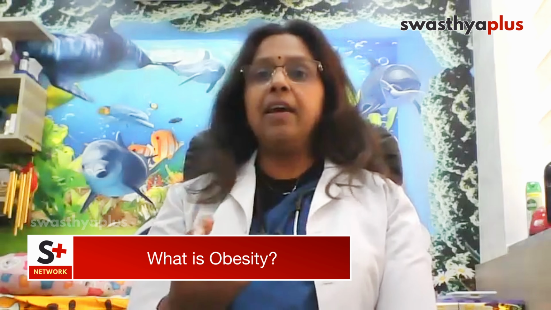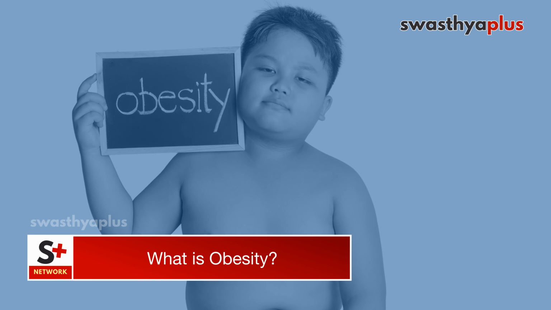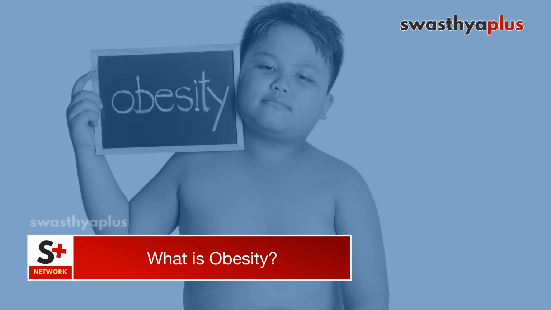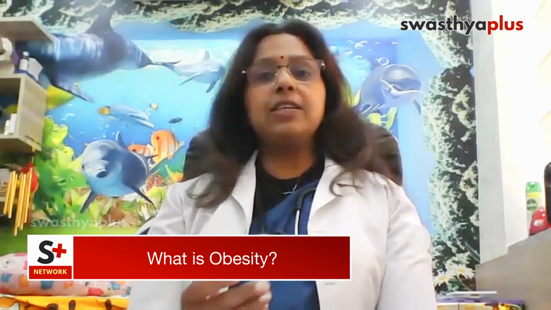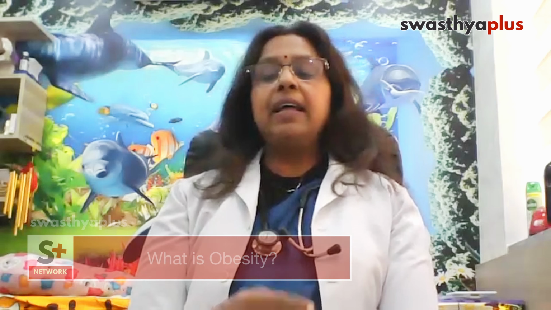Obesity is one of the most serious public health challenges nowadays in the 21st century. By definition, if you want to know what we mean by obesity, we have to check the body mass index of the child, the BMI, which can be calculated with the help of the weight and height of the child. If we divide the weight in kg by the height in meters squared, we get a value. And if that value is more than the 95th percentile or more than 30, then we call it obesity.